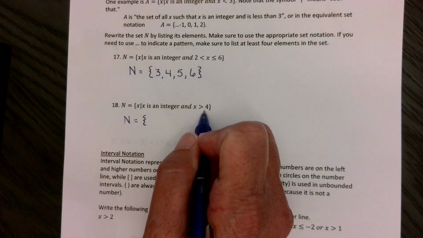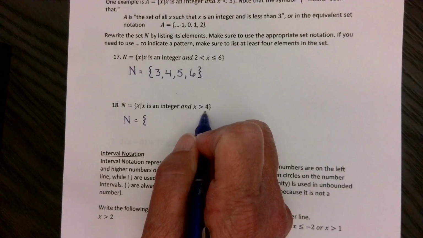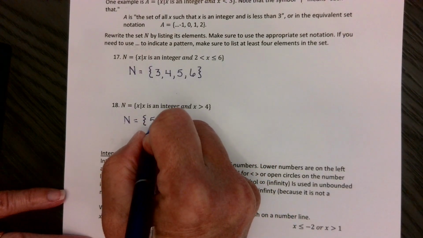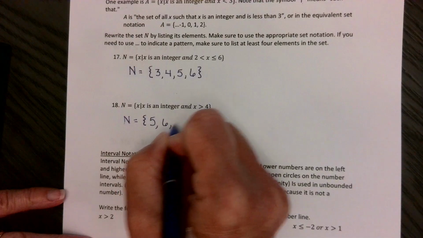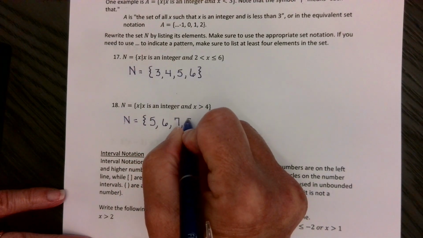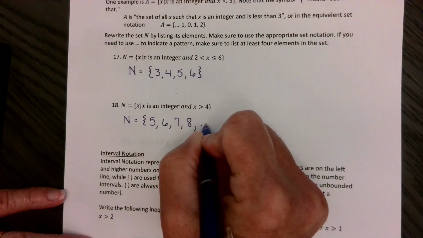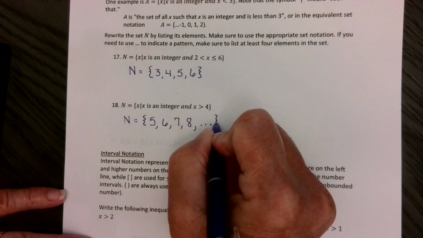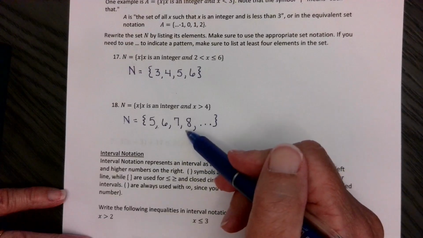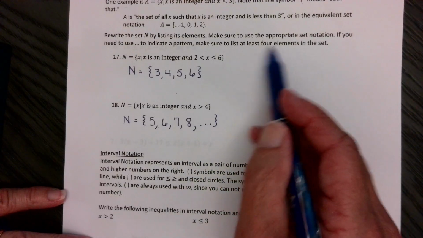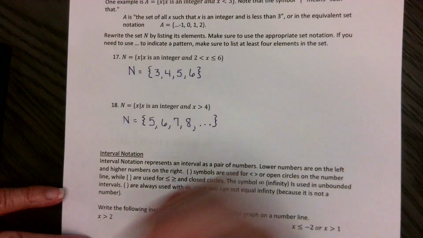We can't include 4. It's just the values greater than 4. So it's 5, 6, 7, 8, dot, dot, dot, because it keeps on going. And the reason I listed 4 elements is because my directions told me to. These are called elements.